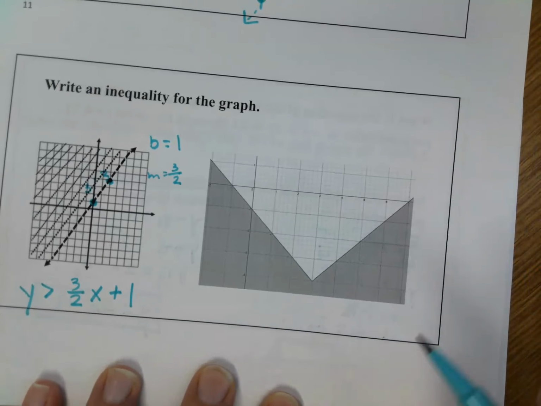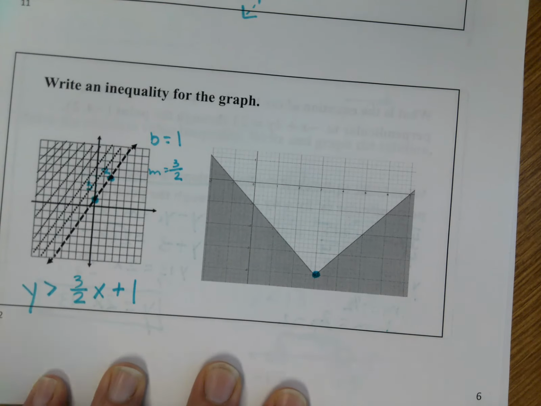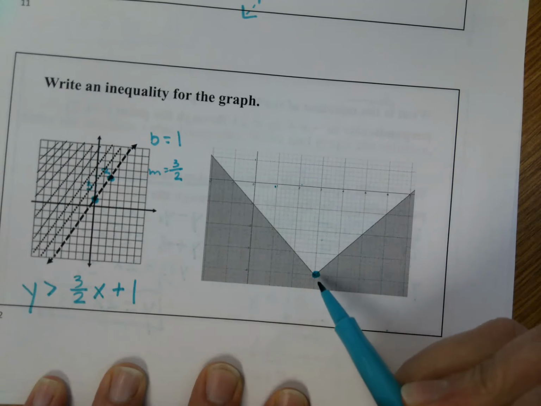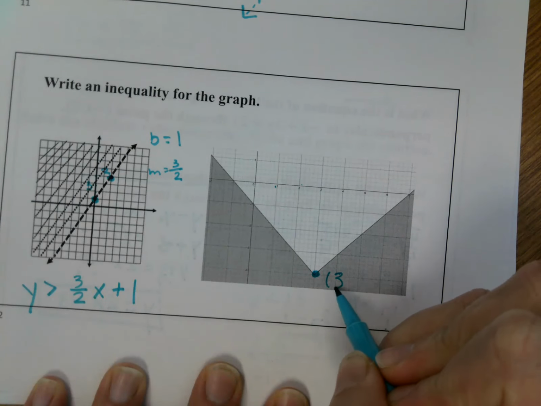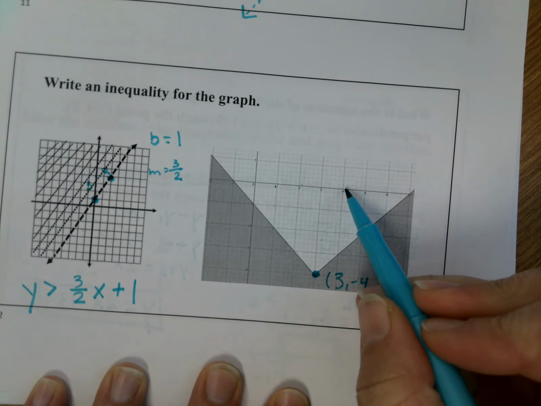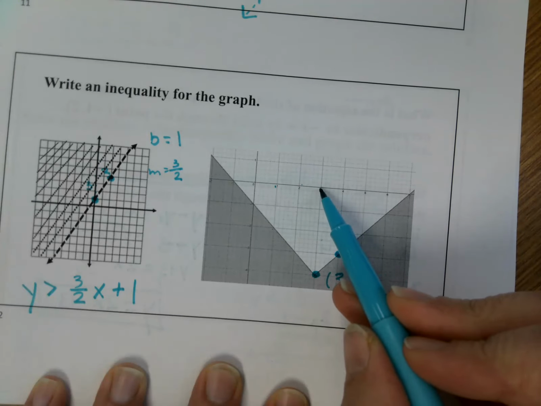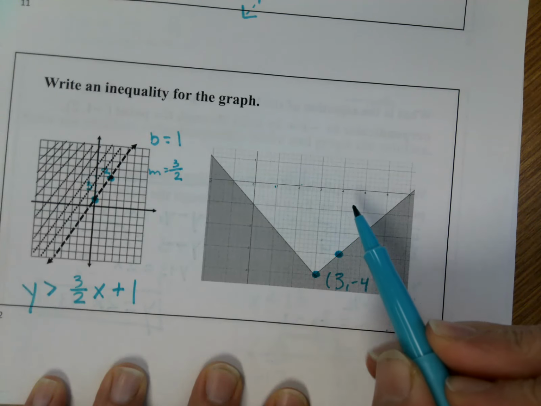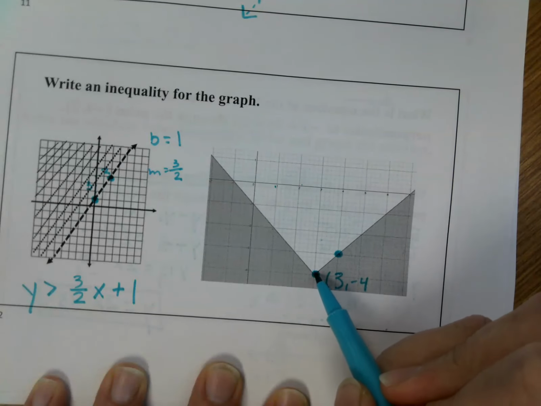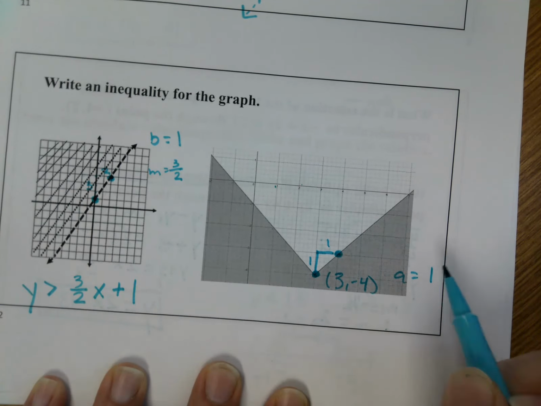Now, when you're dealing with absolute value, you have to figure out what your slope is, or your vertex, first. I know it's hard to see, but these are actually counting by one. So 3, -4, so that's my vertex, 3, -4. And then when you figure out your A, it's always your vertex with your first point on the right. So this first point on the right, in this case, this is a movement of 1, even though it looks like a bunch of small boxes, but this is a movement of 3 to 4. So this first point on the right, my rise is 1, my run is 1. So my A value is equal to 1.